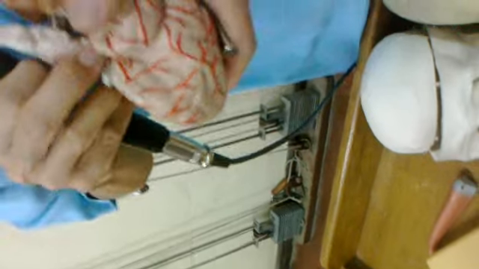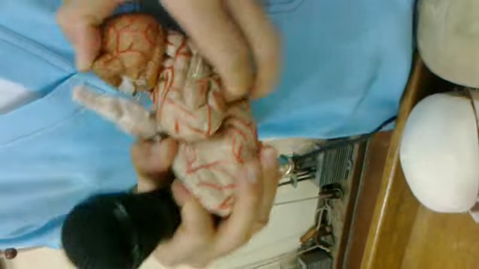You still have other arteries here. We're going to separate this one. Imagine now how I separate this. We're going to separate this. Okay, you still have this artery here.